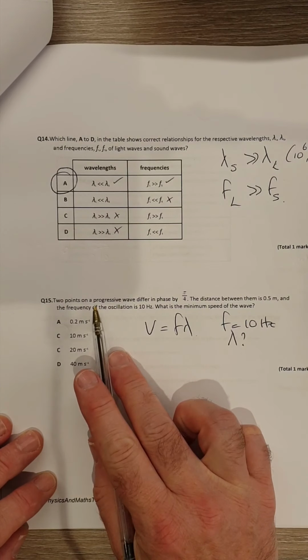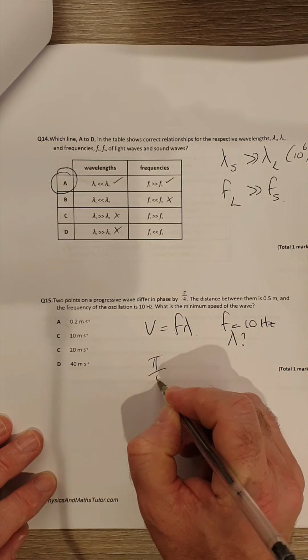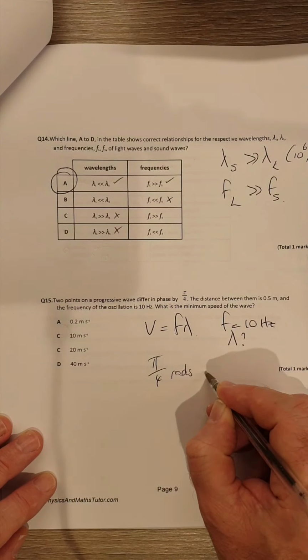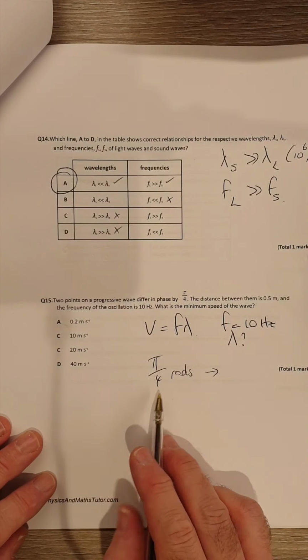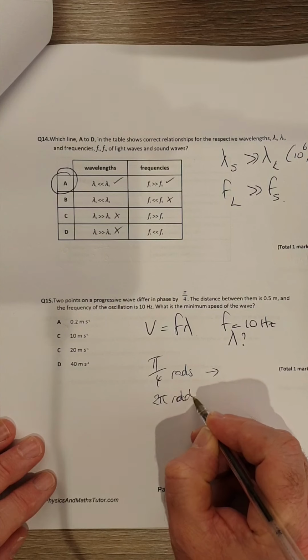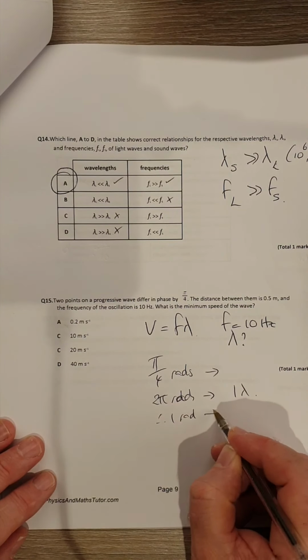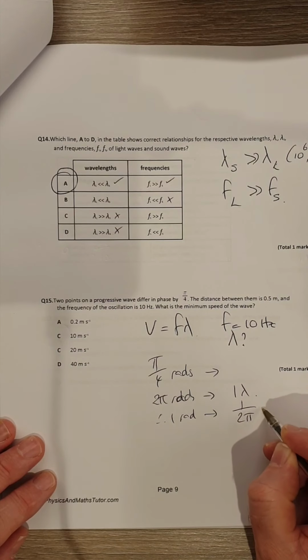We're told that the two points have a phase difference of pi over 4 radians. That corresponds to, well, 2 pi radians is 1 wavelength, and 1 radian is 1 over 2 pi wavelengths.